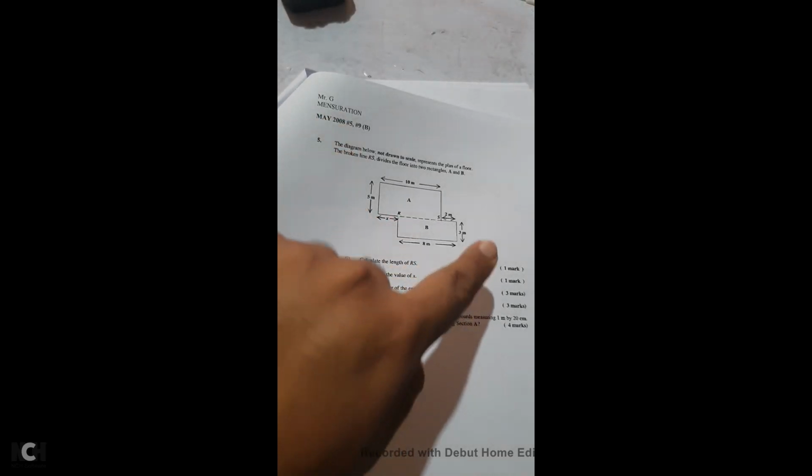So the next question is May 2000. We have to do number 5. So the diagram below shows exactly what is up here. We have to calculate the length of RS, which is here, and we are also asked to state the value of X. And then we are asked to calculate the perimeter of the entire floor. Perimeter is the distance around, so it's the distance right around we have to calculate. And then we are asked to calculate the area of the entire floor.